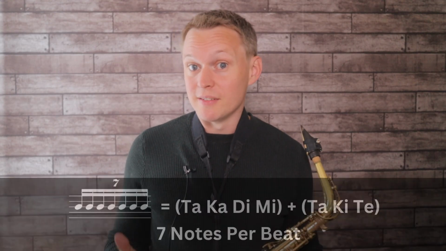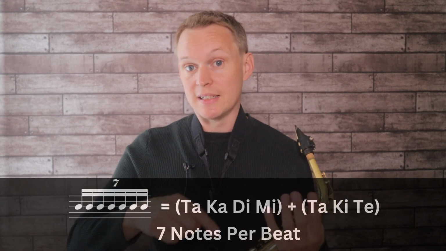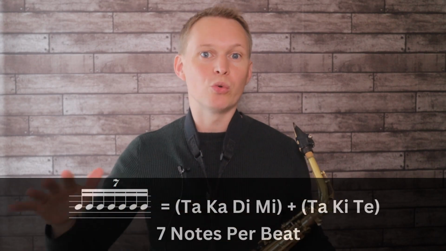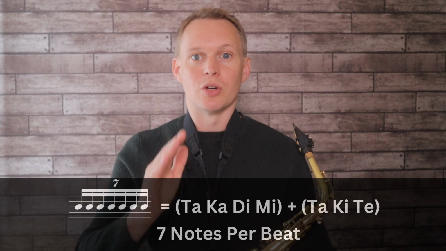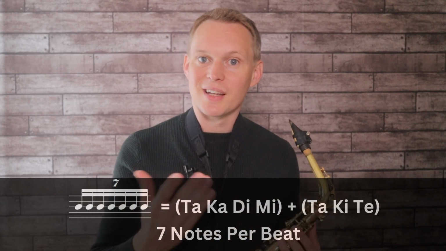Now, stepping up to probably the hardest one is when we divide the beat into 7. Now for this one, I like to think of a 4 and then a 3. So takadimi for the 4, takite for the 3. Remember, we're saying all the syllables very evenly, so no syllable is longer than the other. So takadimi takite, takadimi takite, takadimi takite. And that sounds like this.